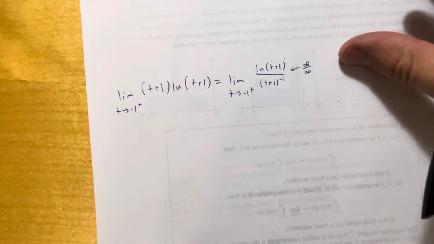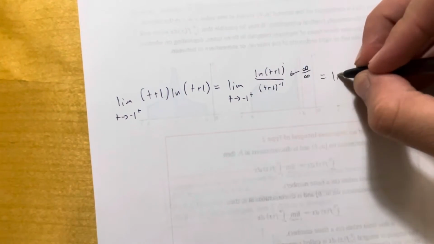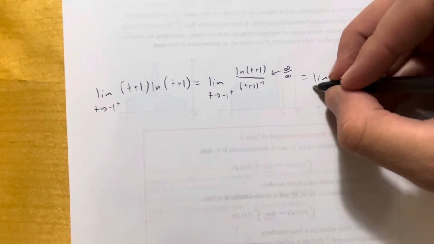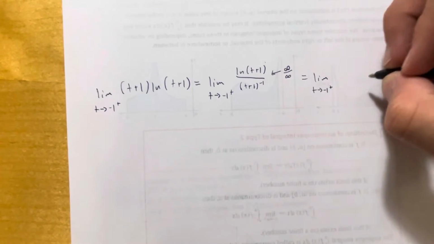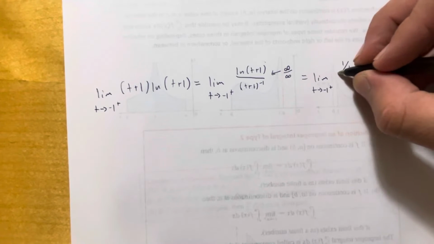Okay? So that means that I could use L'Hopital's rule on that, which would be the limit as t approaches -1, but from the positive side. This guy is going to become 1 over t plus 1.